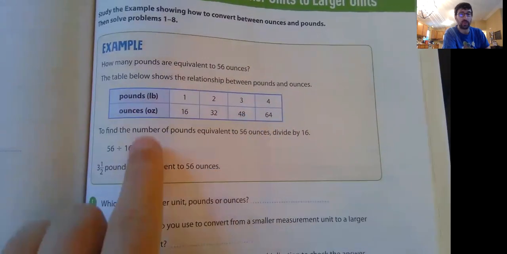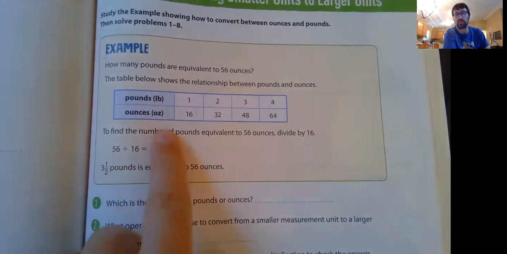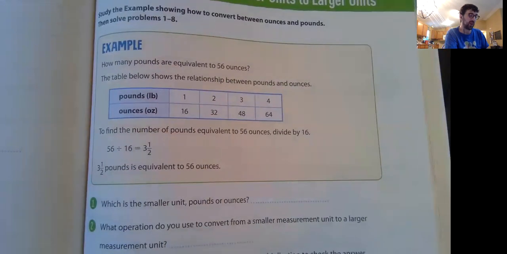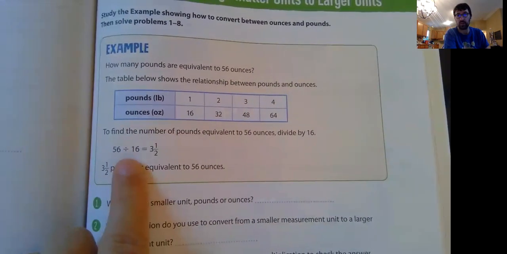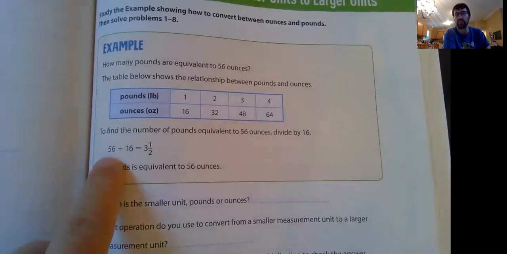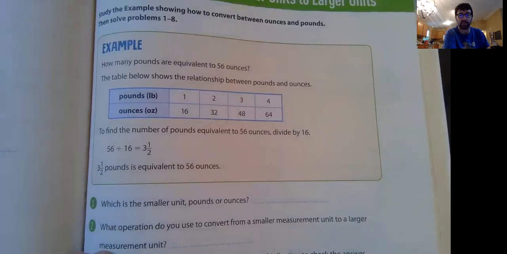So we're going to have 3 pounds and something left over. We know 56 divided by 16 is going to be 3 and something. Obviously the answer is right here for us, and we could just do that division as well. But looking at this, we can take 48 out of 56, see what we have left over, which is 8, and relate that to 16. 8/16 is equal to a half.